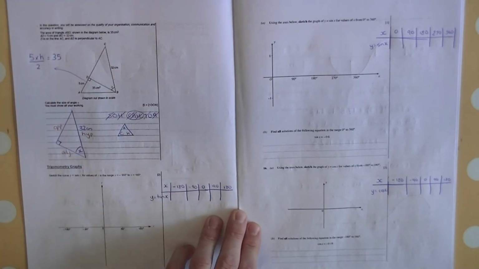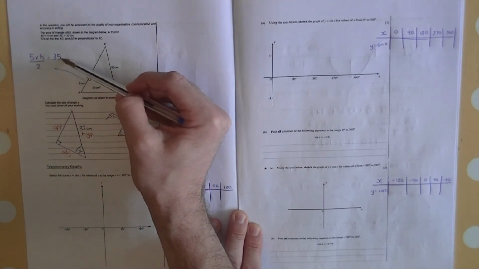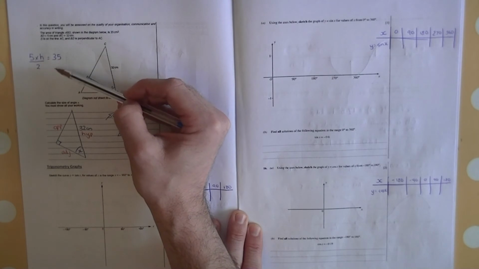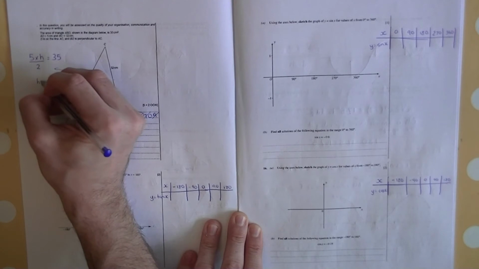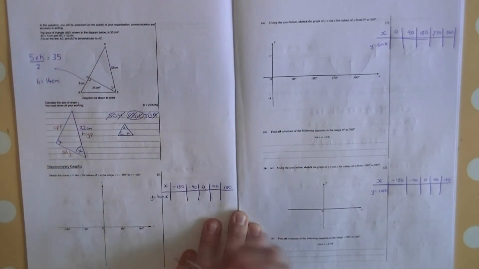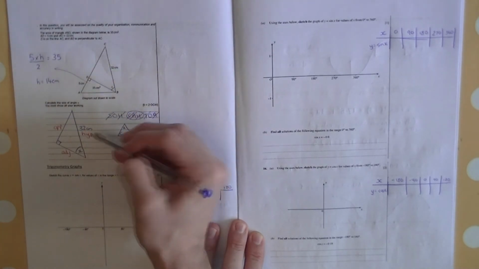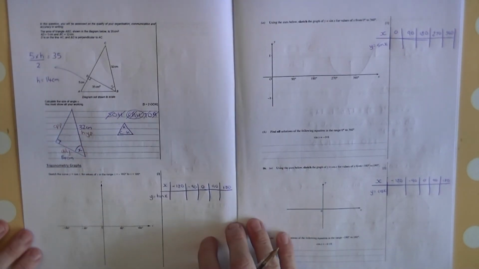Now, you can do this as trial and error, or you can use your algebra skills, okay? I'm going to use algebra, so instead of dividing by 2, I'm going to move that divide by 2 up there. It becomes 35 times 2, which is 70. So 5 times h is 70. So h is equal to 70 divided by 5, which I make to be 14. H is 14 centimeters. I've already pre-drawn this triangle down here. The difference now is I now know this length, which is 14 centimeters.